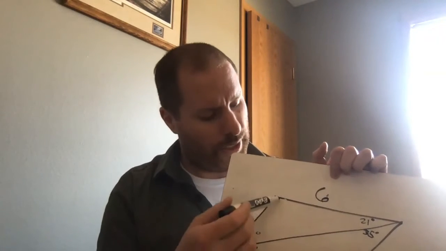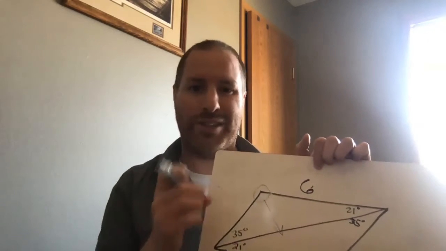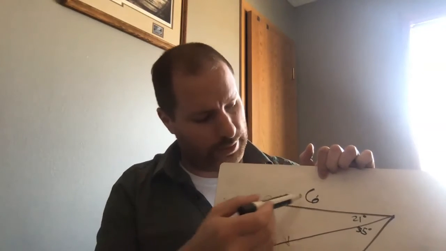Because now we have 6 across from 35. We can figure out what this angle is. That's across from the diagonal, and we can set up the law of sines: 6 over sine 35 equals something over sine of whatever you figure out this angle to be. So that's number 30. That's at least how we can set that up to start.